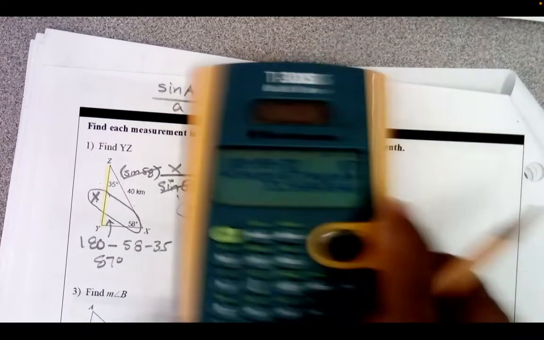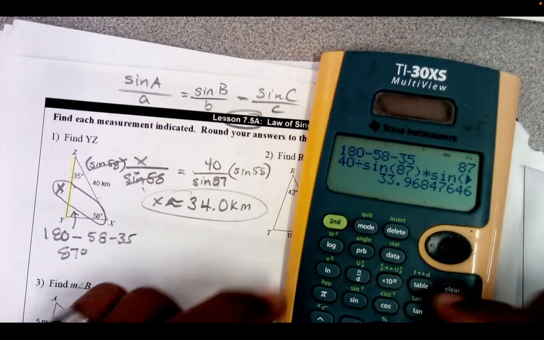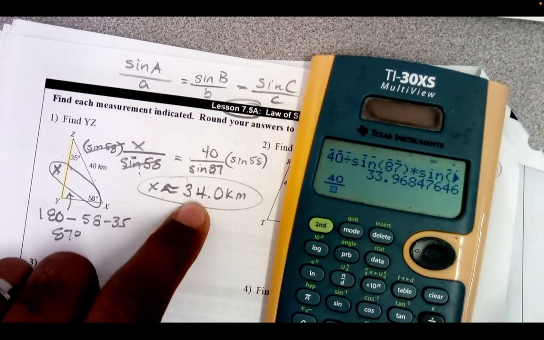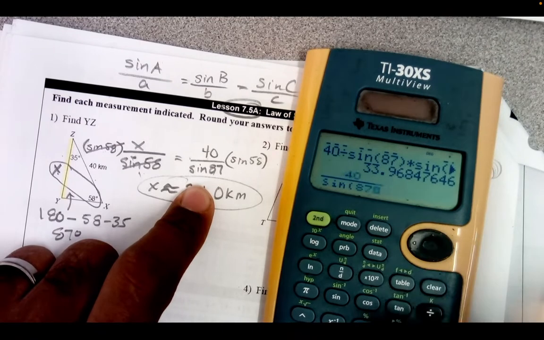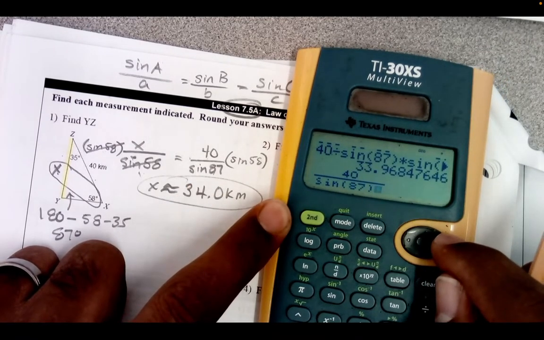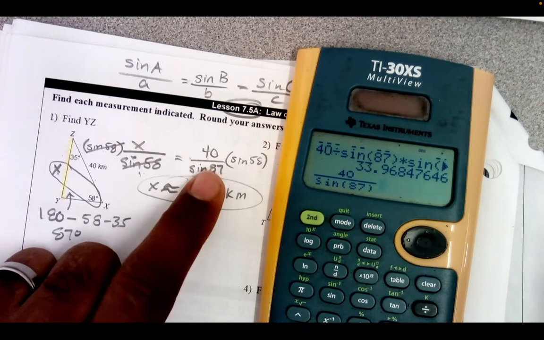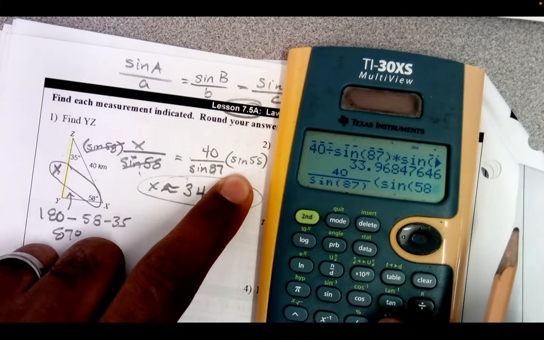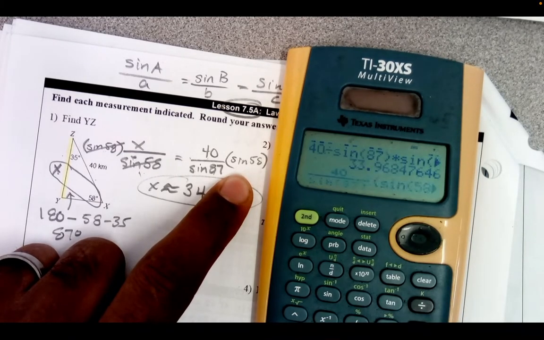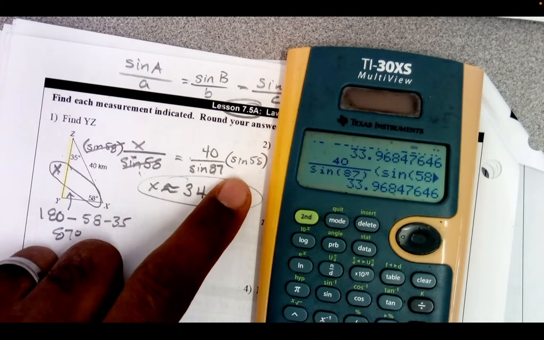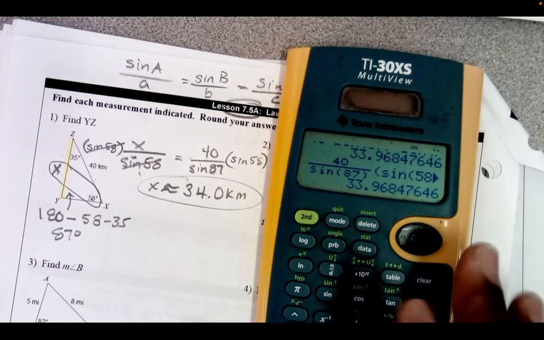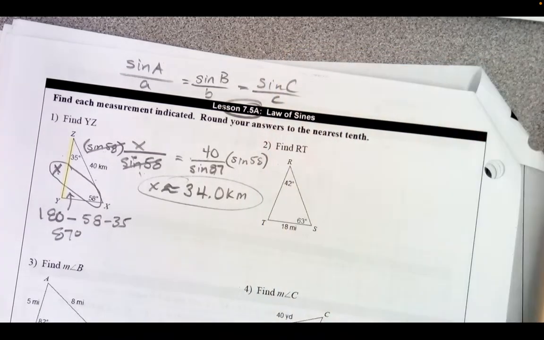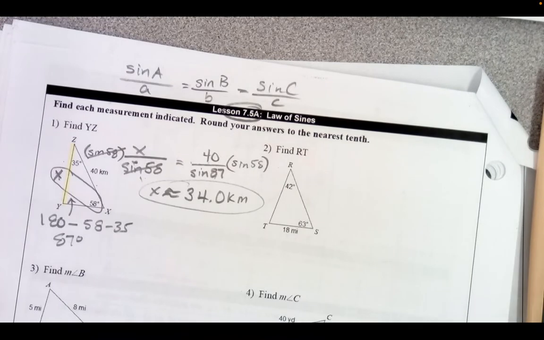The other way to type this in the calculator would be to use that fraction button. So I can do the fraction, put the 40 on top, put the sine on the bottom. And then if all I do is click to the side like that, it's automatically going to multiply, just like I have it set up here. So if I do parentheses like this, sine of 58, it should multiply it out. You can see I get the same thing. So you don't always have to type multiplication symbols. But either way, the key thing is that a lot of you just need to practice making sure you set it up right. So that's the law of sines.